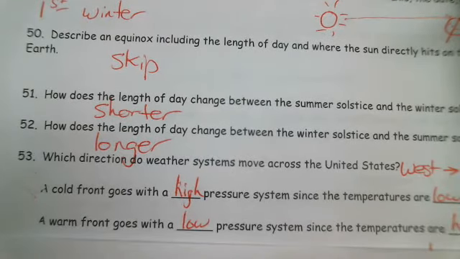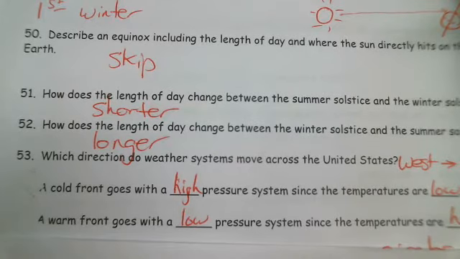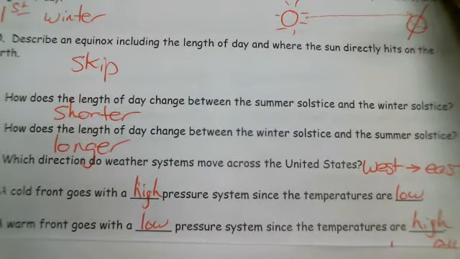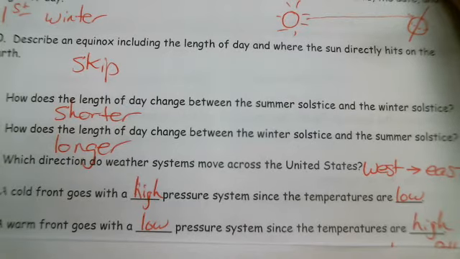Number 55, a warm front is low pressure since temperatures are high. You've heard of warm air rising, and so if it's rising in an area, it's not going to be pressing down on the ground very much. And so we have low pressure.